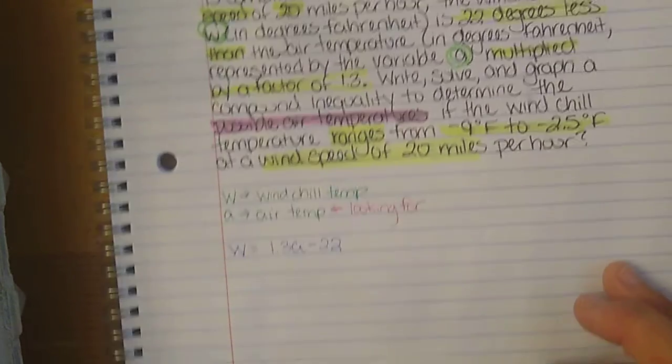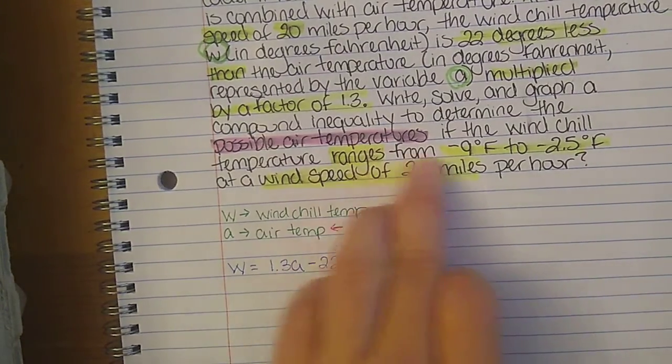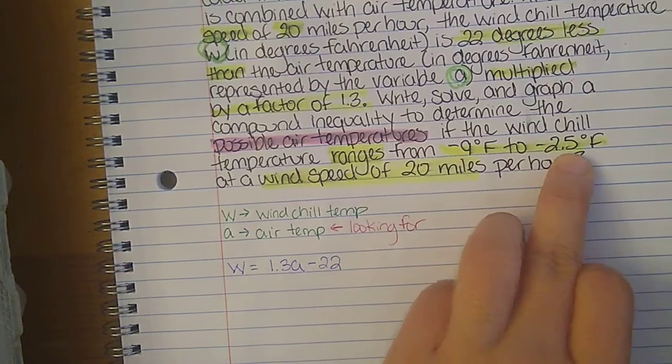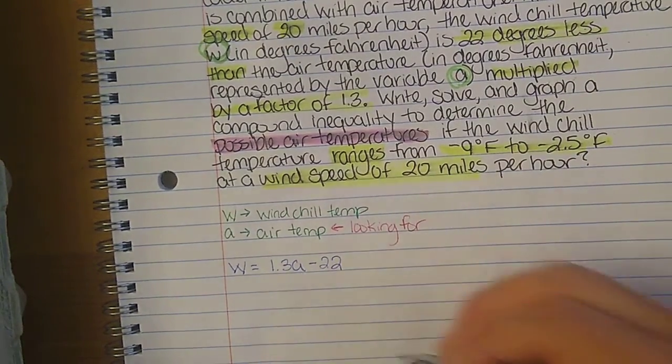and I know that I can do my double inequality by writing two less than or equal to signs. So this would be less than or equal to because it's ranging from these two temperatures, implying that negative 9 and negative 2.5 degrees are acceptable temperatures.